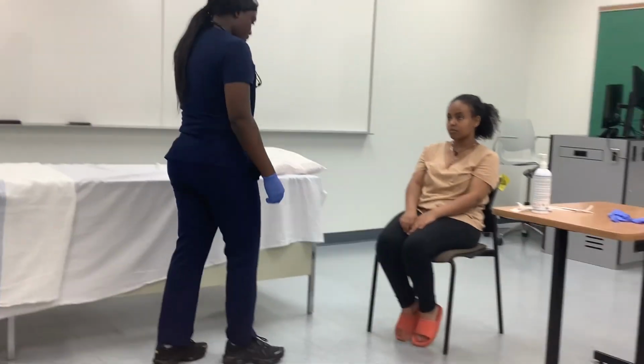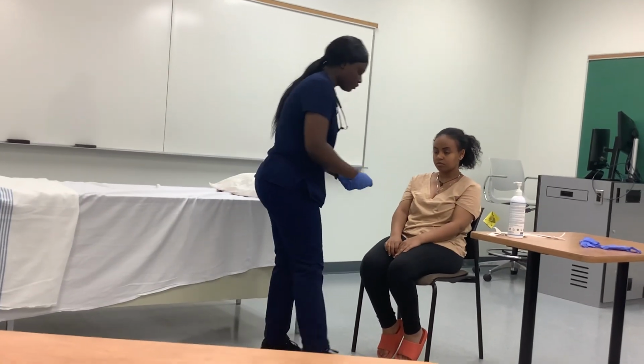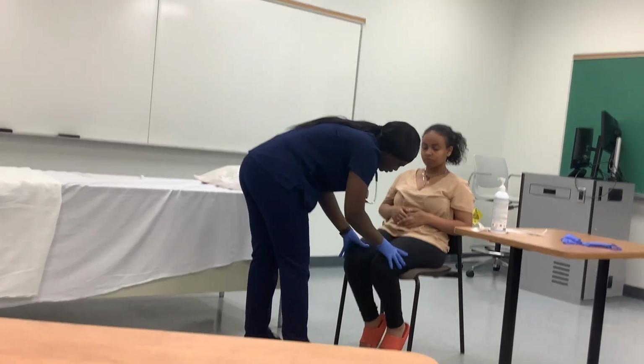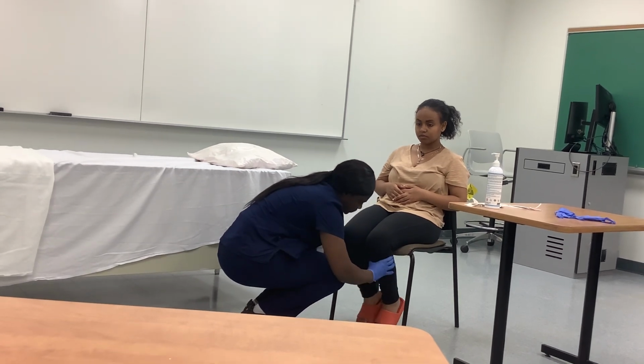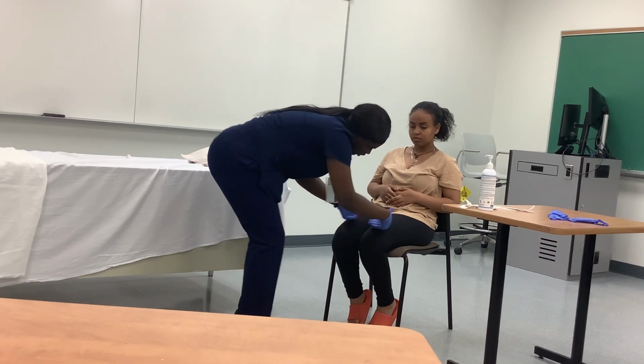Okay, so the legs are symmetrical, hair distribution is equal, there are no scars, there is no lesion, and color matches genetic background. I'm gonna palpate for any pain or tenderness. So please let me know if you feel any pain or tenderness. Any pain? I'm gonna check for temperature.